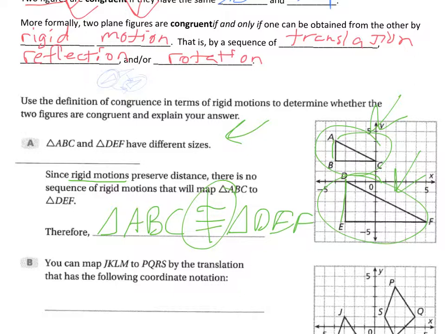Notice that right there is the symbol. It's the equal sign, the congruent symbol, with a line drawn through it. Not congruent.